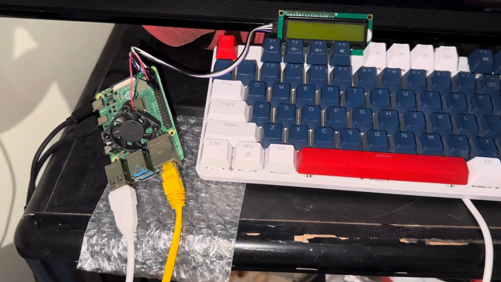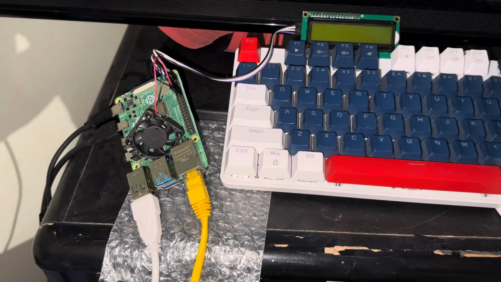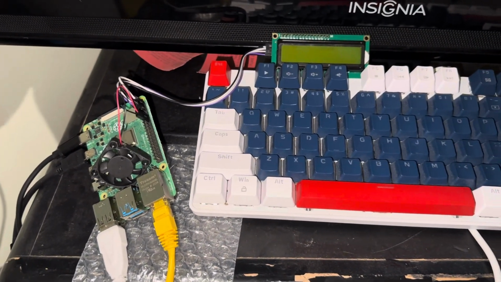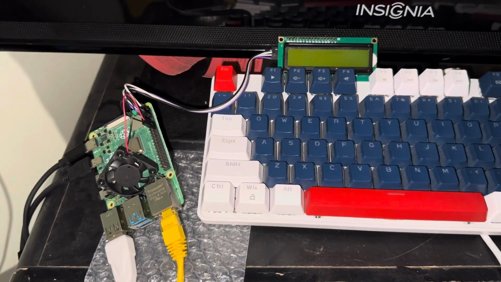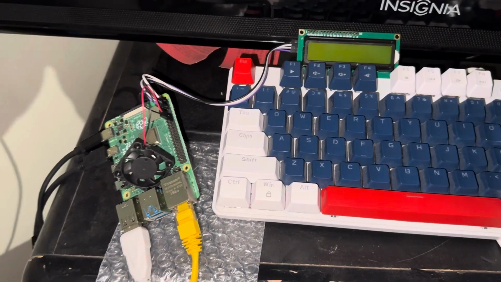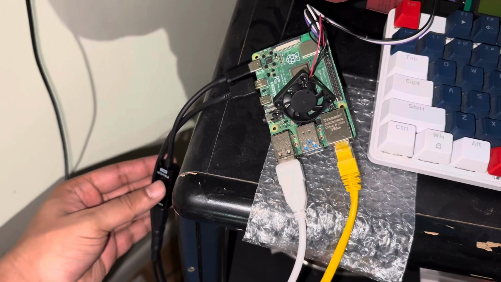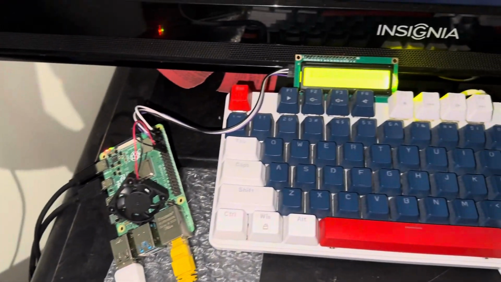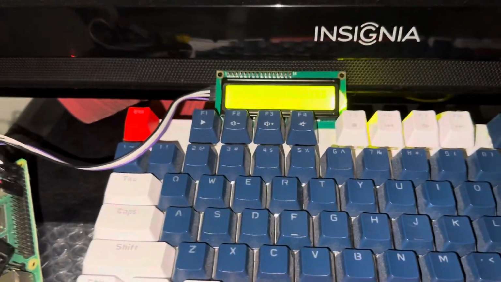Hi guys, so this is my video for the demonstration for my fan project, which is a CPU temperature monitoring utility. I'm gonna turn on my Raspberry Pi. You see that the screen does turn on, but it's still not booting. It's going to take some time.